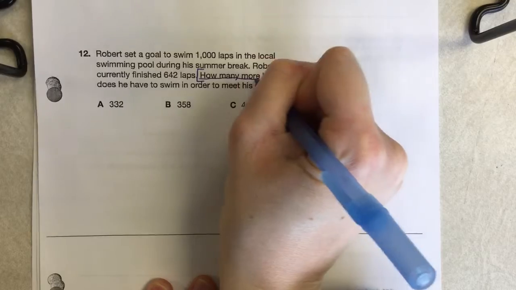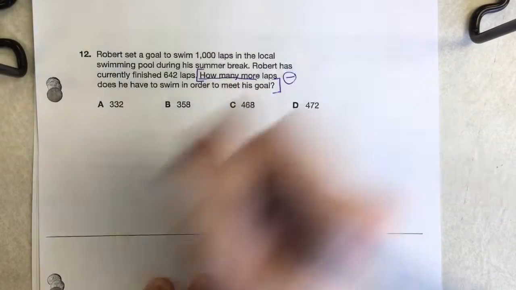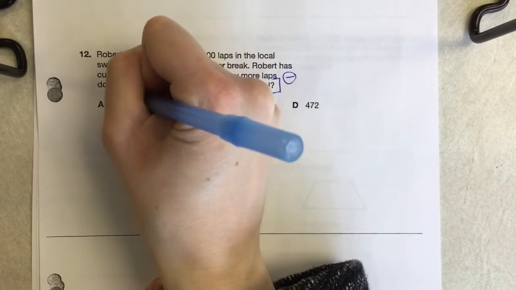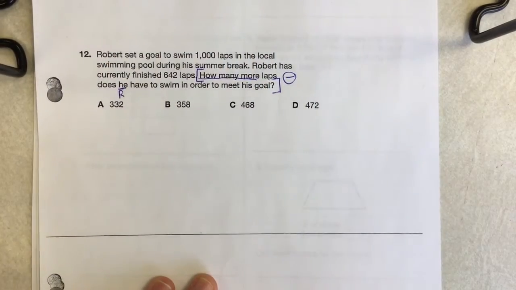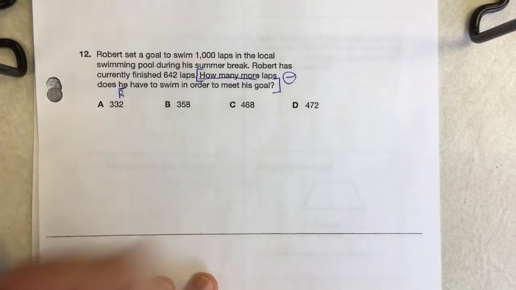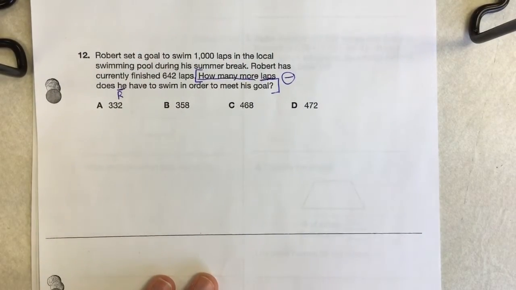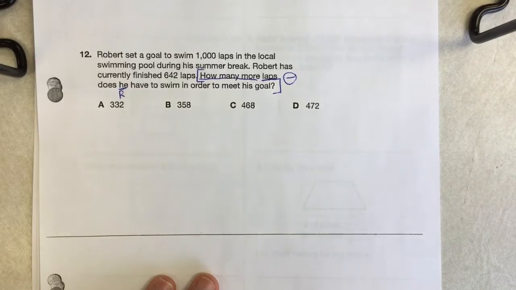I see how many more. I know that means that I'm going to subtract. It's talking about Robert, so I'm going to put an R there, so I know I'm looking for how many more laps, also underline laps because that's important, and Robert. That's the important information to underline in the question.